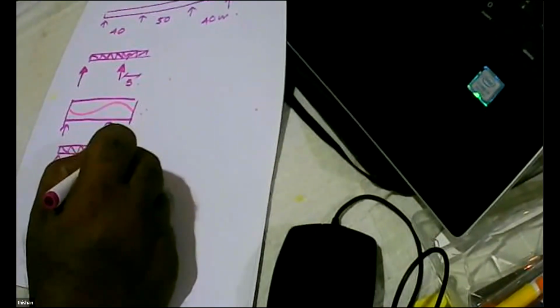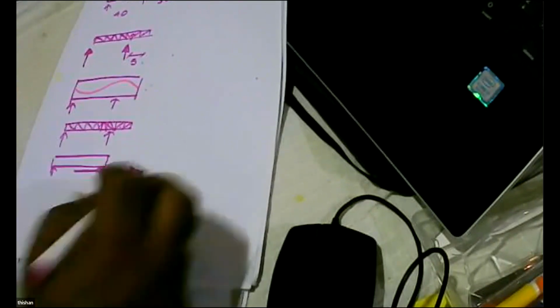So if you are going to use this kind of method, then what will happen? First, we'll have the truss here. What is the next step? You cast the beam, move the truss like that. Move the truss up to the next one.